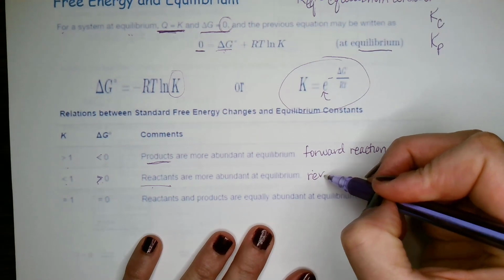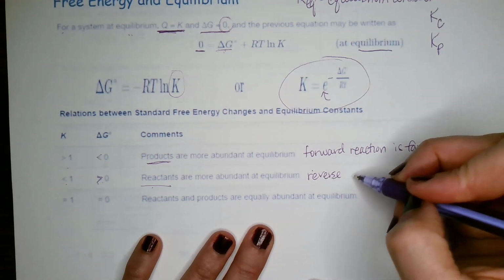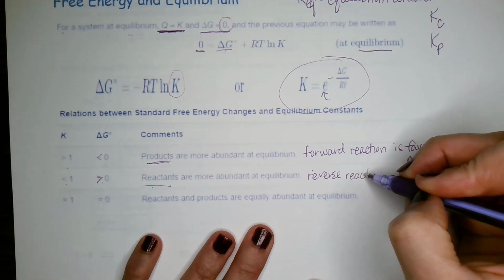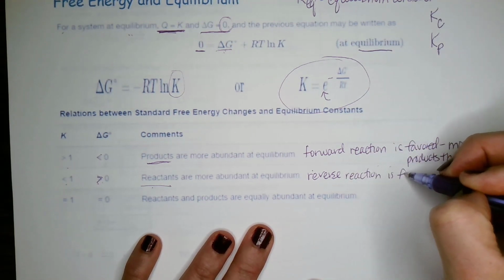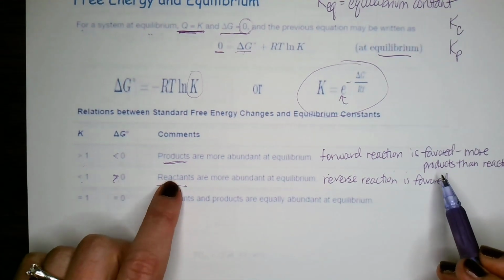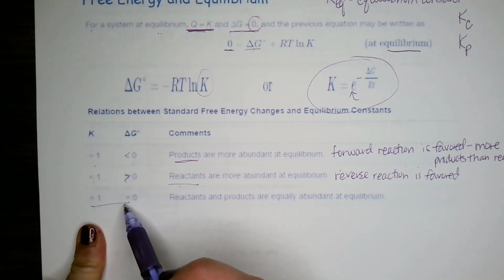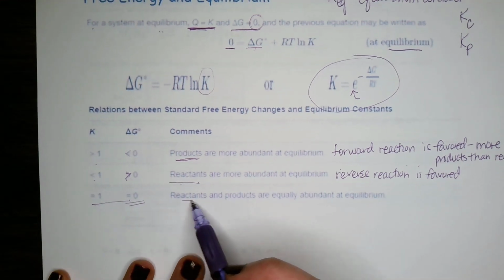But since this is greater than 0, it's non-spontaneous in the forward direction. So that means that the reverse direction or reaction is favored. And again, there's more reactants than products.